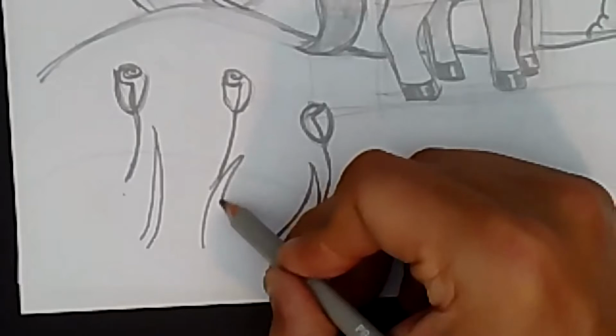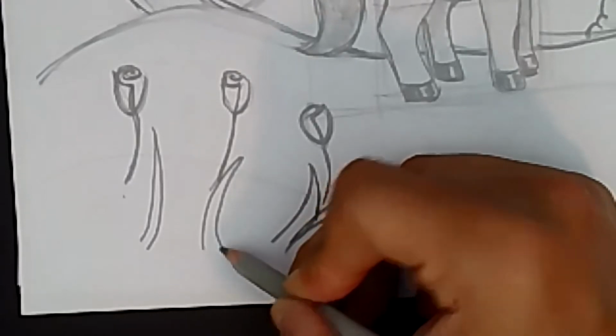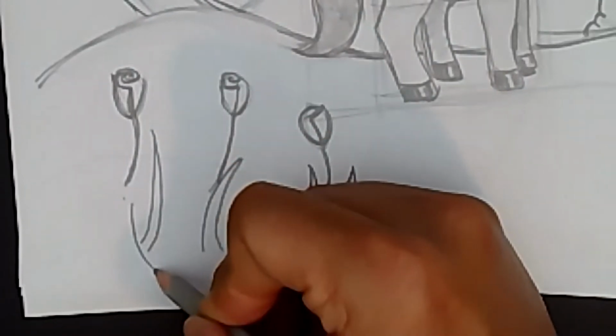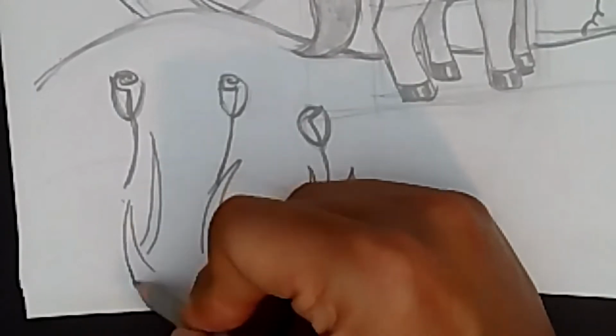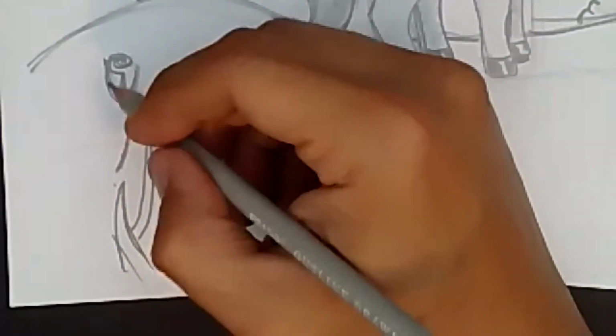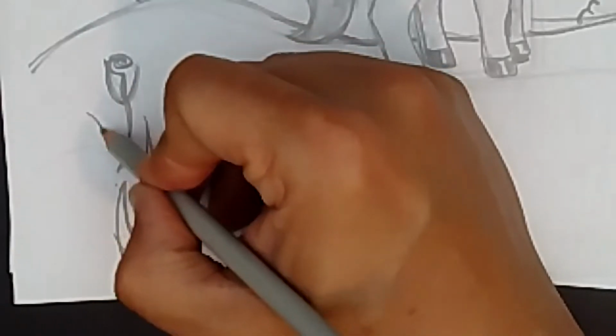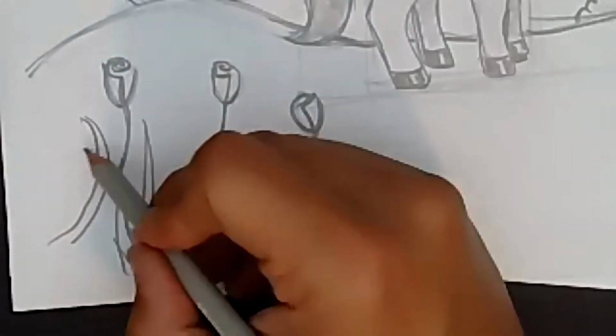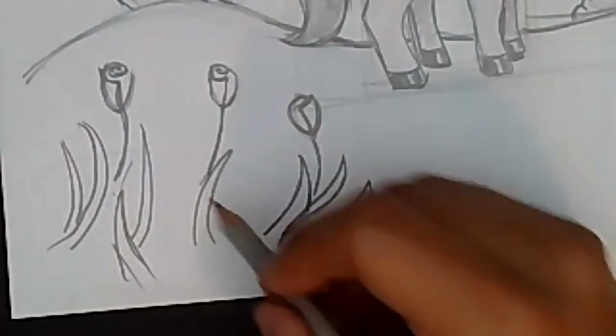These long little tapering shapes. There's some overlapping here and there as some go in front and some go behind. Just trying to get this grass in here.